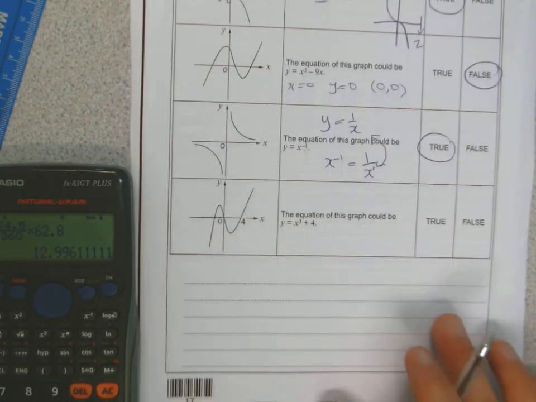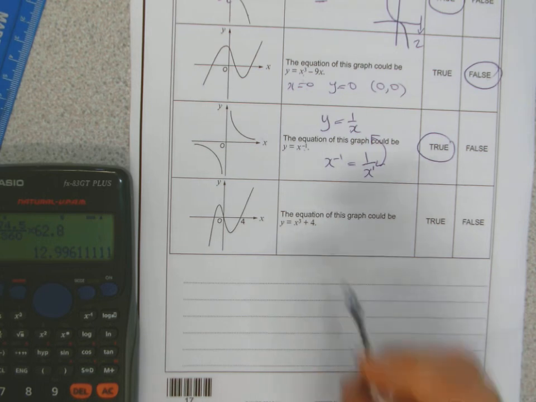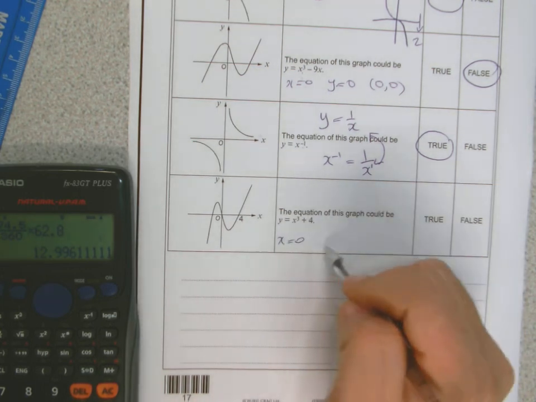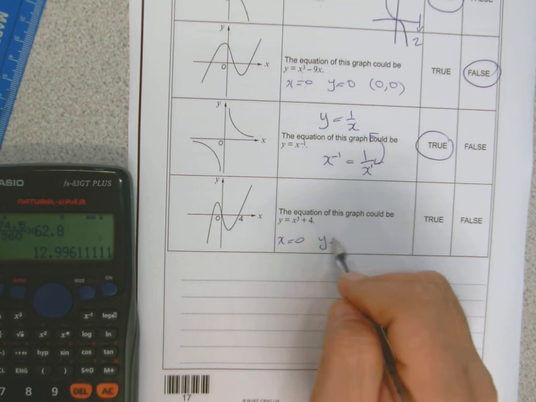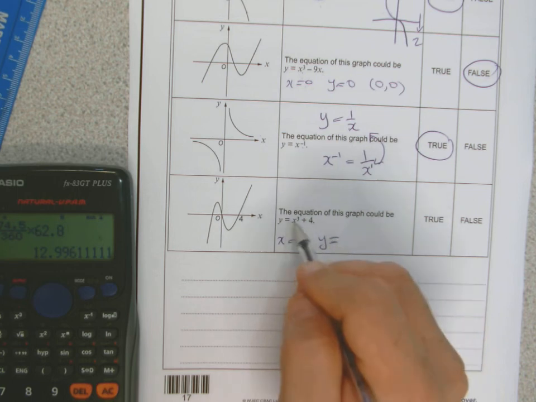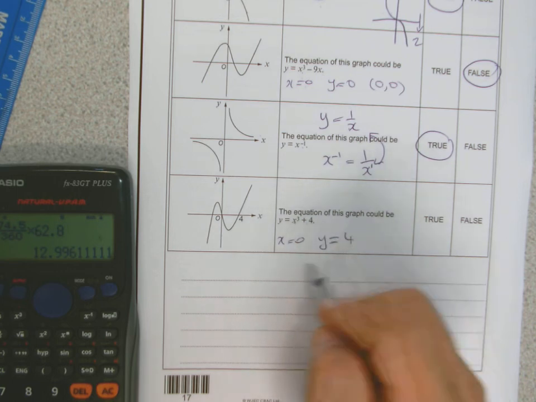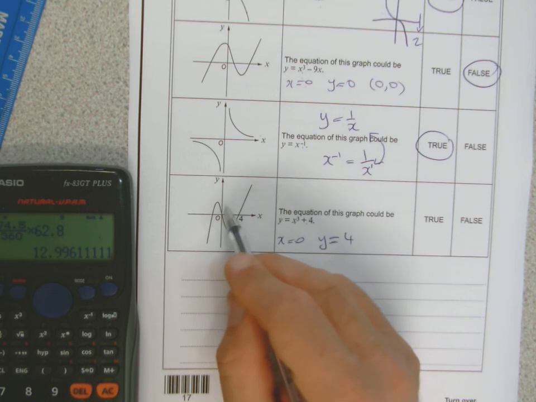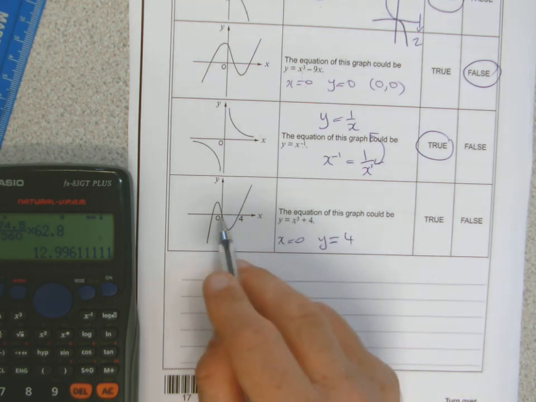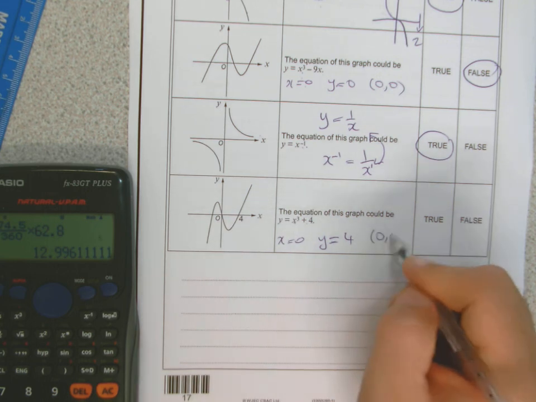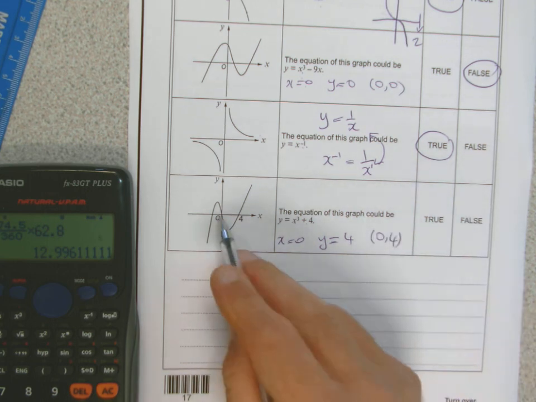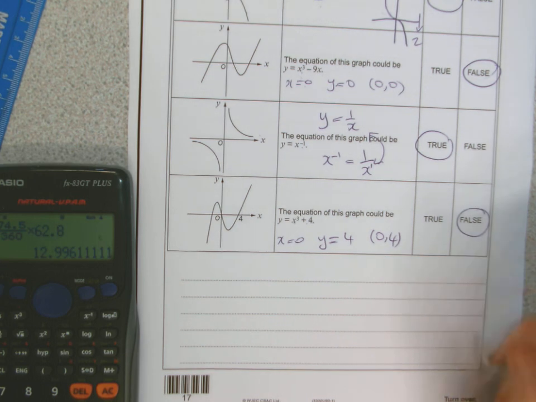And let's look at this last one. We can do a similar idea again. Let's set x to equal 0. What will y equal? Well, 0 cubed is just 0, plus 4. y would be 4. So when x is 0, does it cross where y is 4? No, it doesn't. It crosses the origin. Whereas we should be crossing that point, it actually crosses 0, 0. So that one is false.